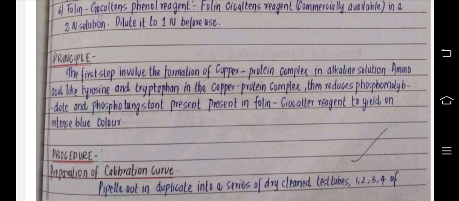Alkaline medium will be providing copper protein complex. Amino acids like lysine and tryptophan in the copper protein complex then reduce phosphomolybdate and phosphotungstate present in Folin-Ciocalteu reagent to yield an intense blue color.